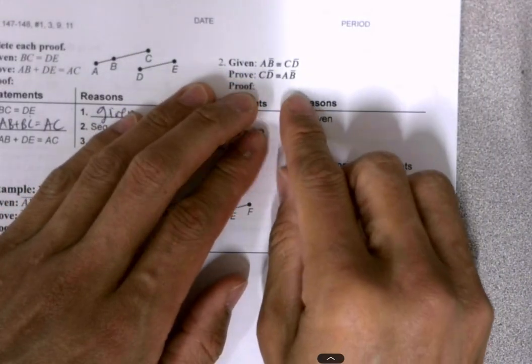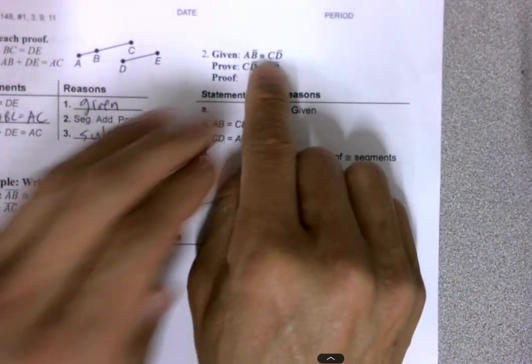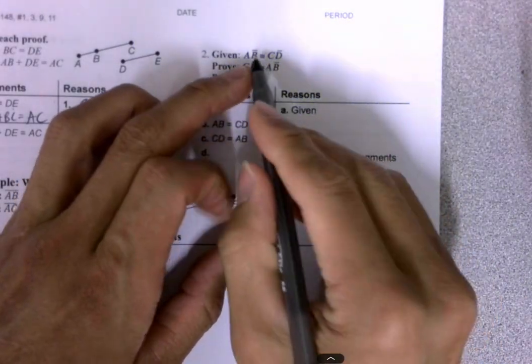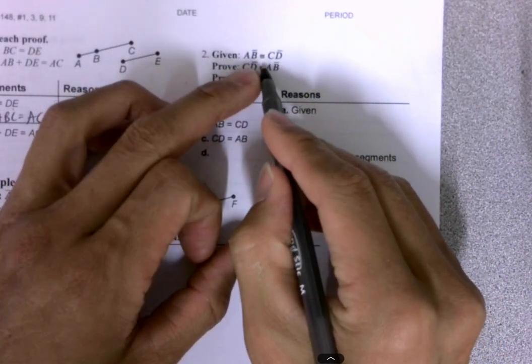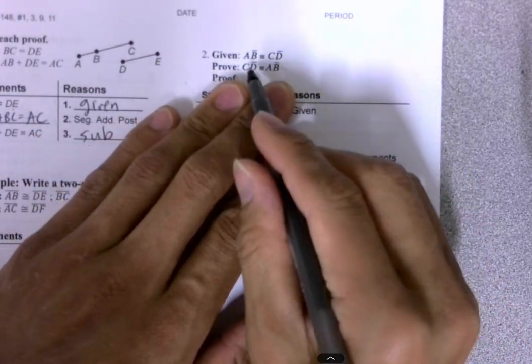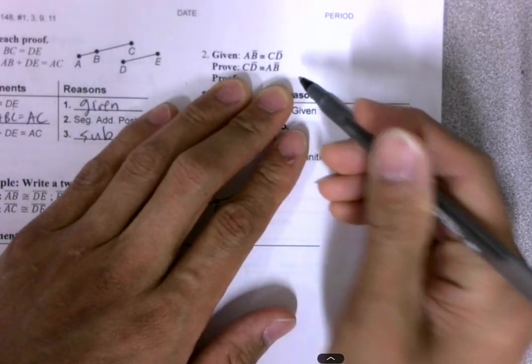All right, so now we're looking at number 2 on 2.7. This is the second page. And we're given a congruency statement. This is the first time we're given a congruency statement. So segment AB with a line over it is congruent to segment CD with a line over it. Right? We're trying to prove CD is congruent to AB, or line segment CD is congruent to line segment AB.